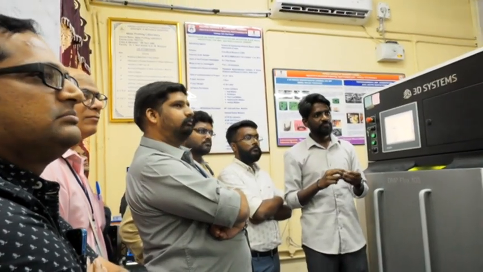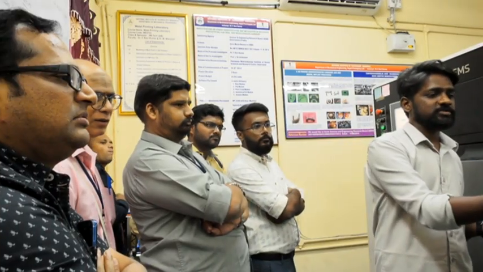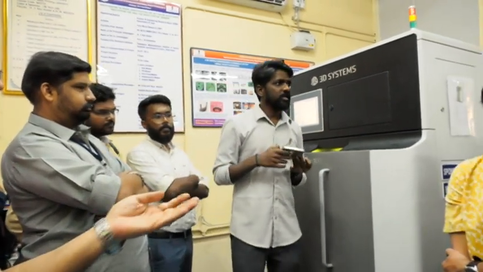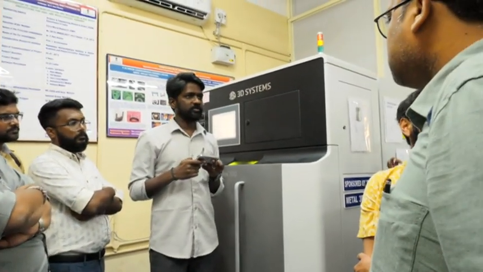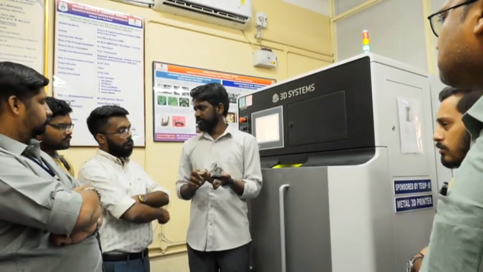So what is the substrate material? Here we are using the same materials, same substrates: steel, aluminum, titanium. Basically the materials are steel, right? Yeah, 316 steel, and titanium plates. Okay, continue. After that we have to grind the substrate.